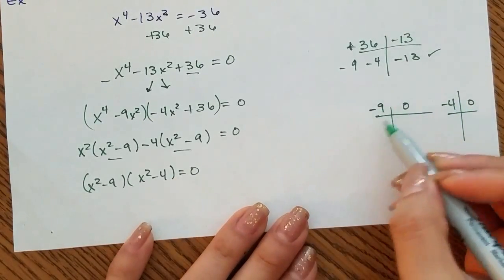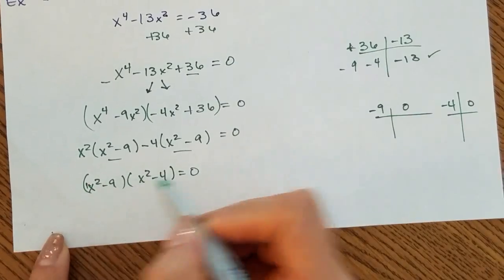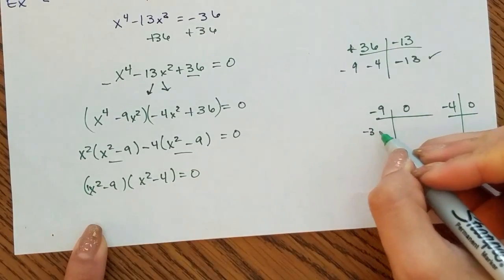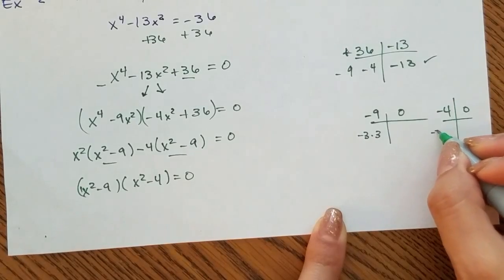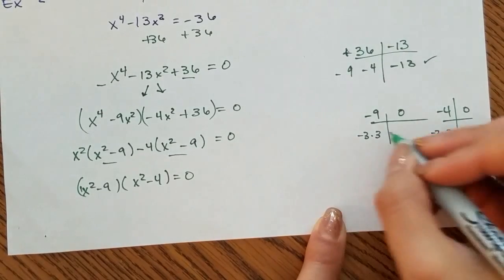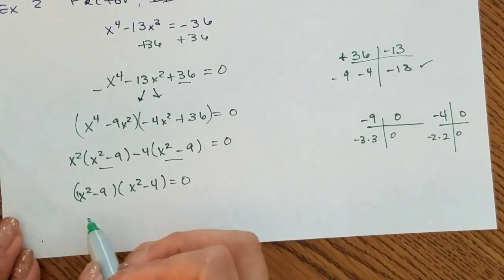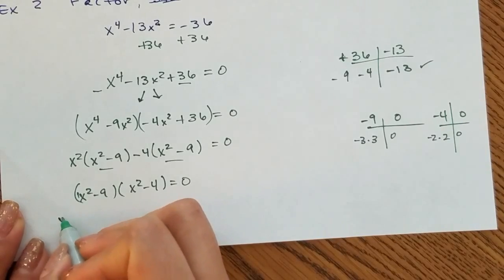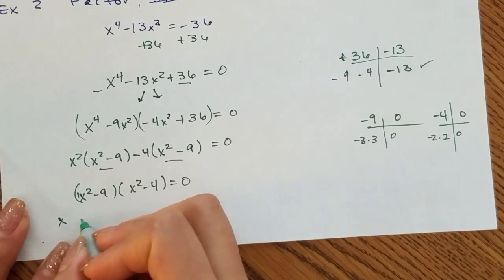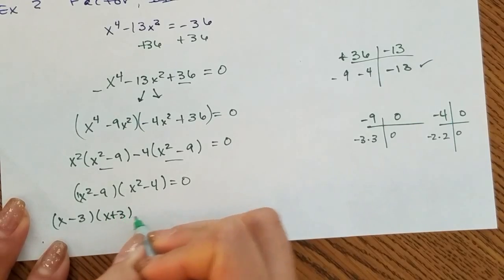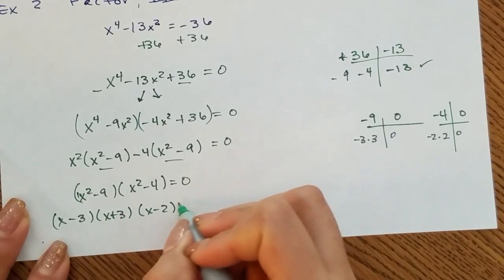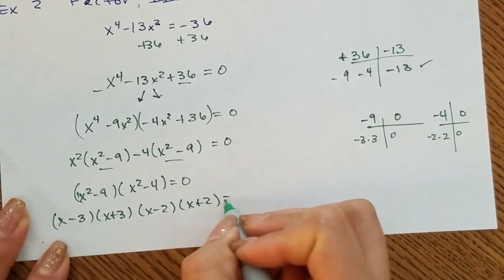So the factors of negative 9, so a times c, are going to be negative 3 times positive 3, and the factors of negative 4 are going to be negative 2 and 2. Both of those will sum to 0. So our factors over here are x minus 3, x plus 3, x minus 2, x plus 2, all equal to 0.